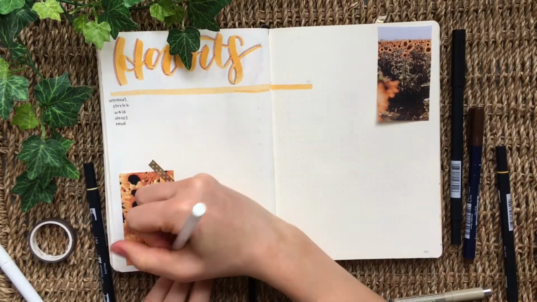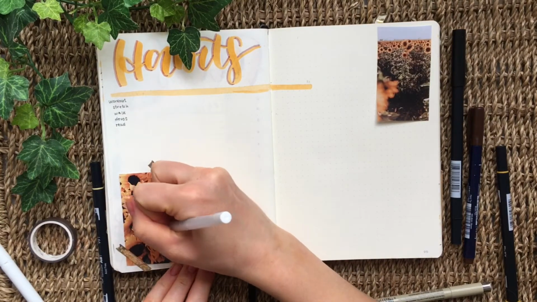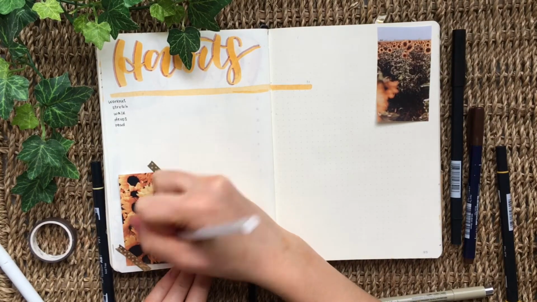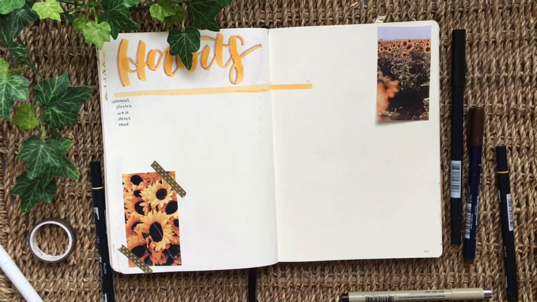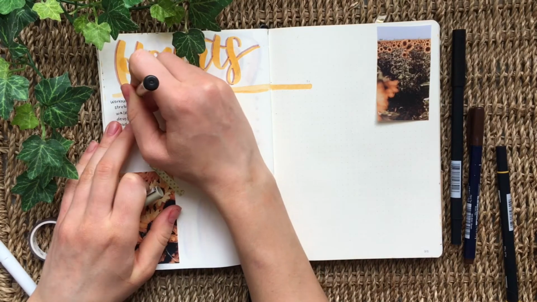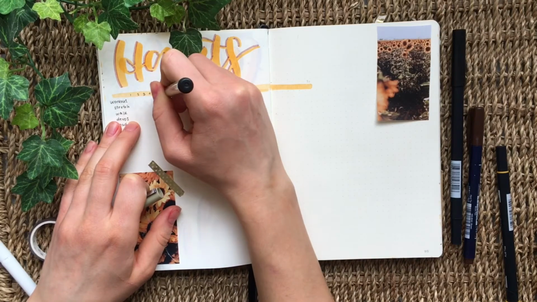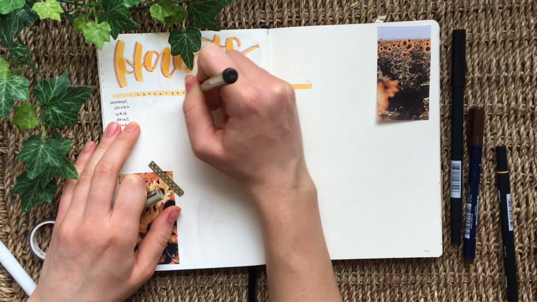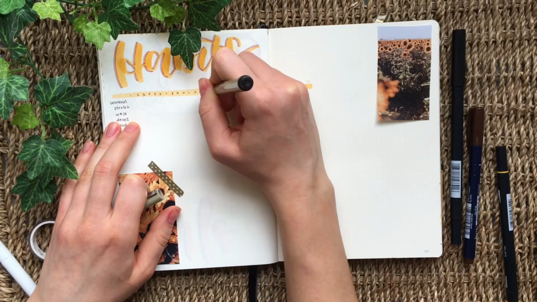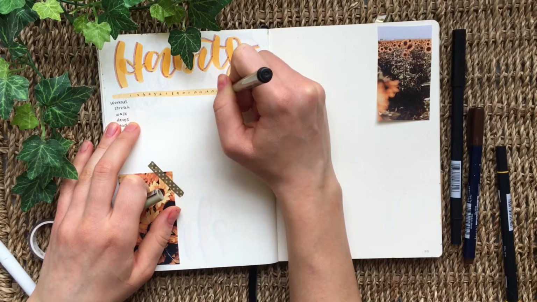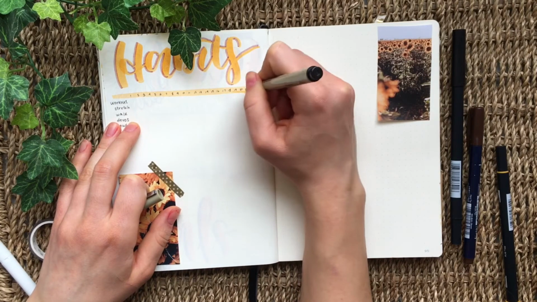And then after that, I'm trying to do this little design on the photo, which completely did not work. So I left it for now, and then later on I did it with a gold marker and it ended up working. So you'll see that when I show the final page. Here I am writing out all of the days of the month going horizontally across the page.